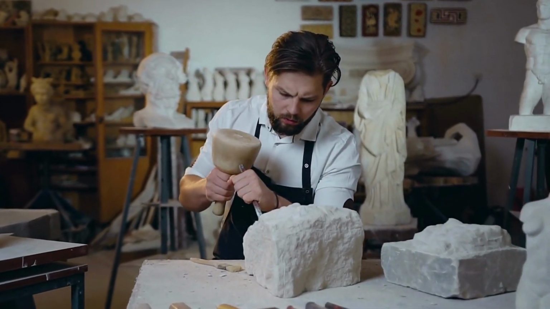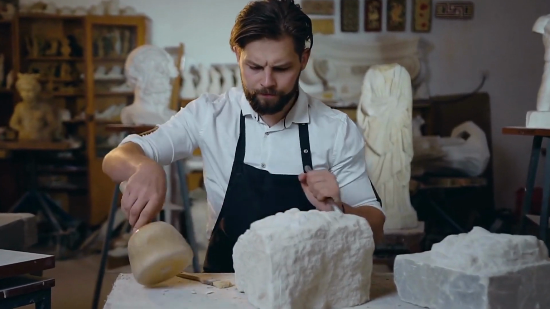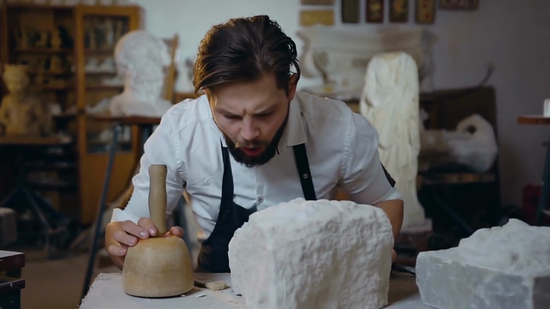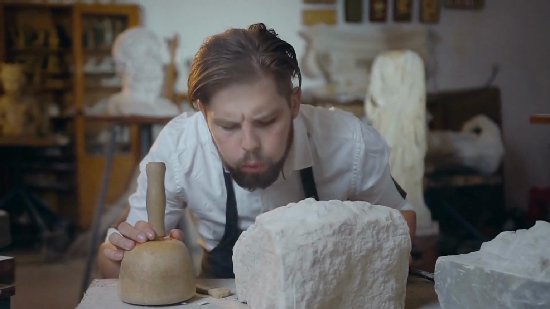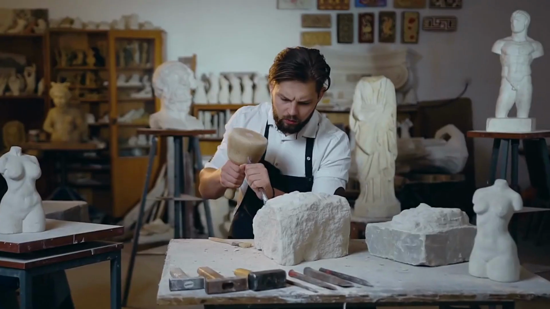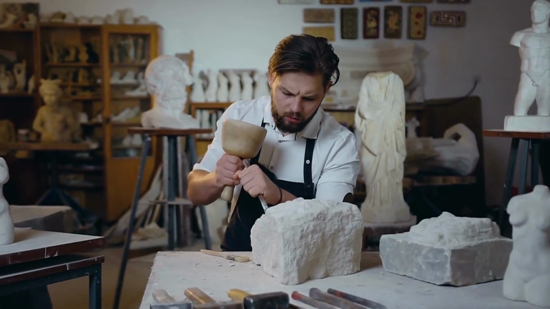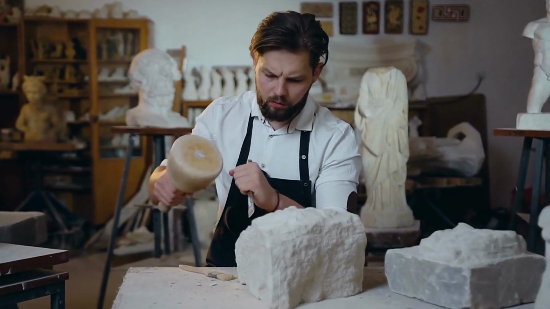Here's an easier way to imagine it. Think of sculpting. A block of marble starts rough and undefined. The sculptor chips away piece by piece until the figure emerges. Diffusion models work the same way, except they chip away at digital noise instead of stone.